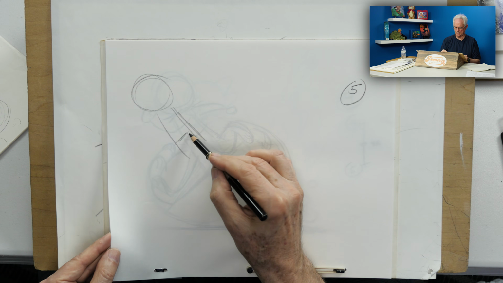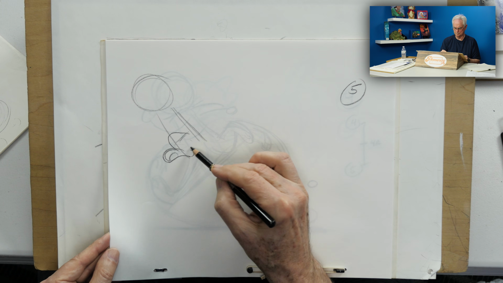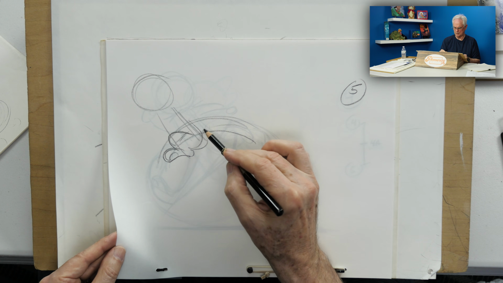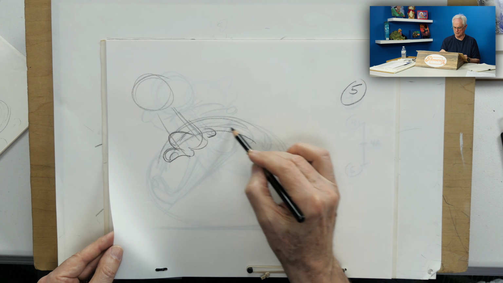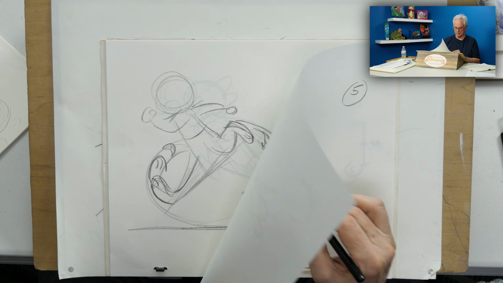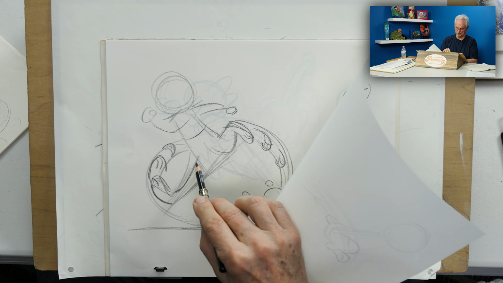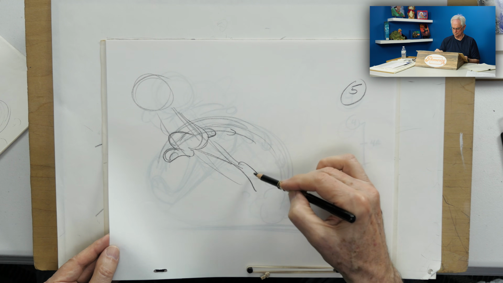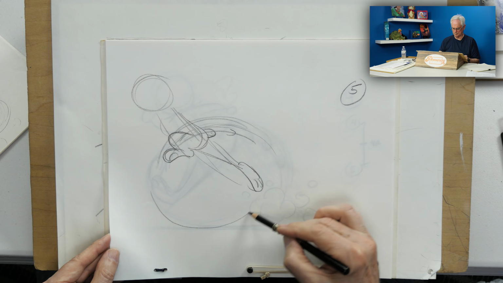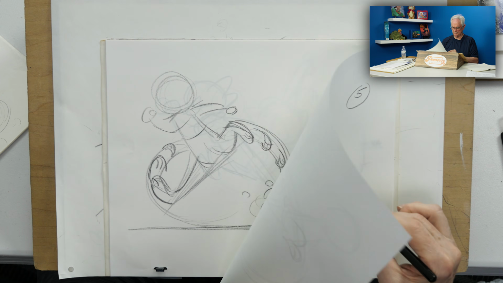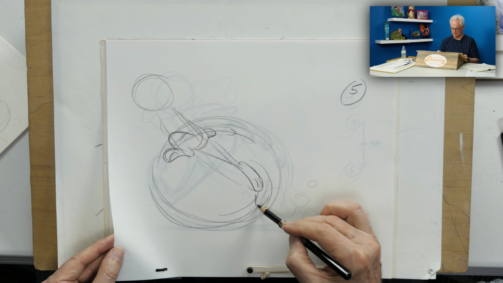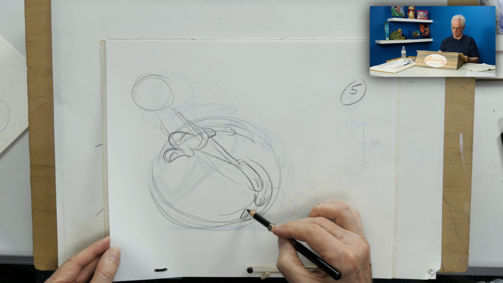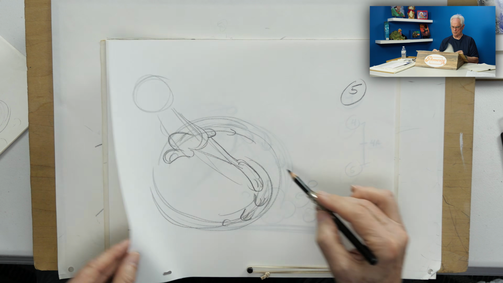This foot now has come forward. You might see a little ghost impression of a foot there as it travels across the body. This foot, the far foot, which is the right foot, has now gone all the way back. And the impression you're giving is this high-speed rotary action. So you can see a complete foot and then partial feet, giving the illusion of speed.